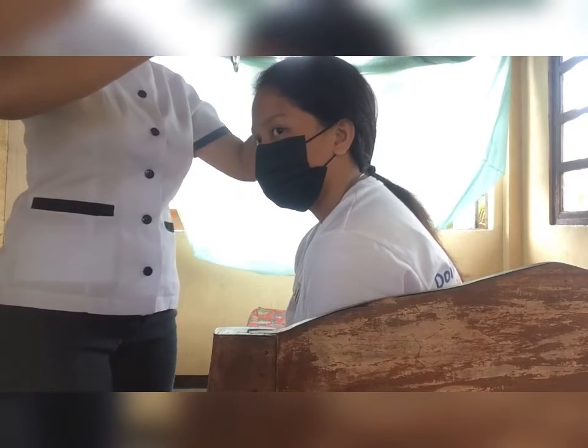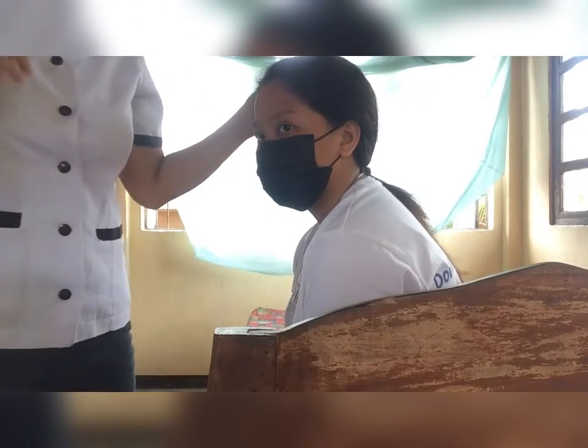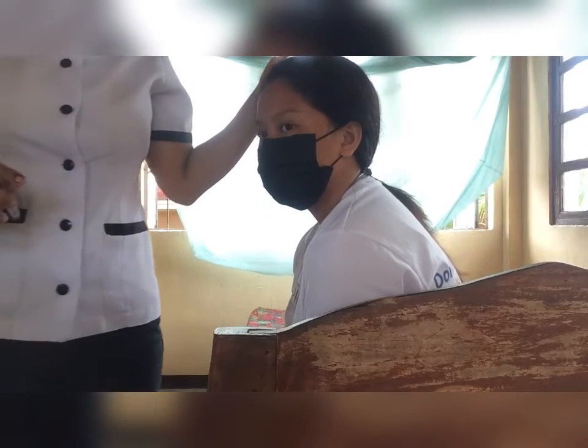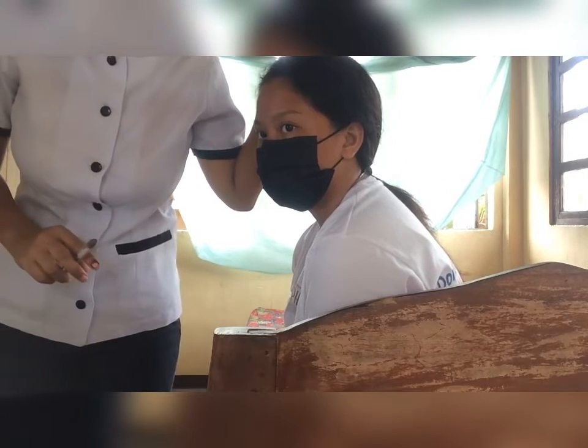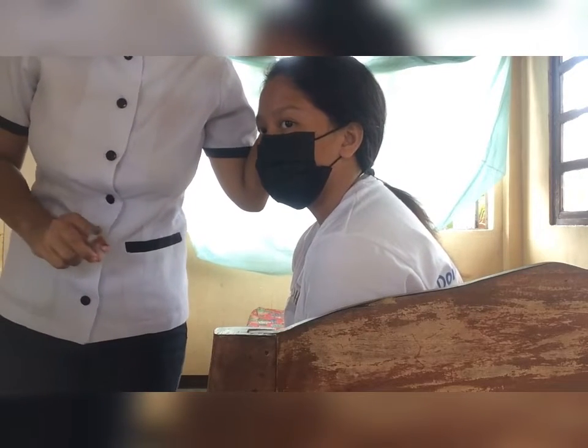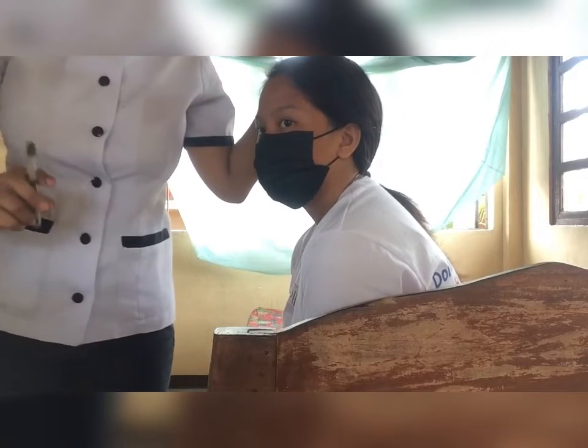And then next, compare air and bone conduction by performing the Rinne test. Place a light vibration of the tuning fork on the mastoid bone behind the ear at the level of the ear canal, and then quickly place the vibrating fork near the canal and ask if the sound can be heard.